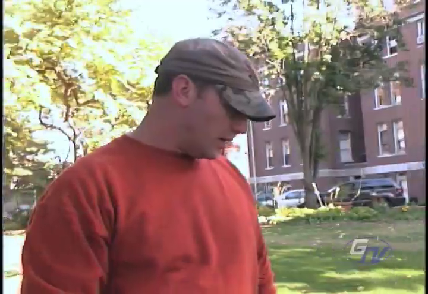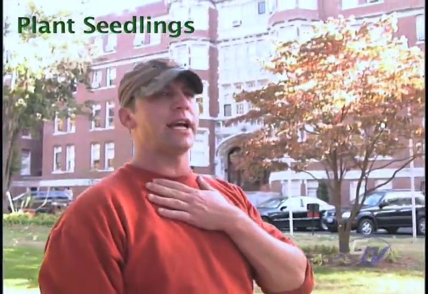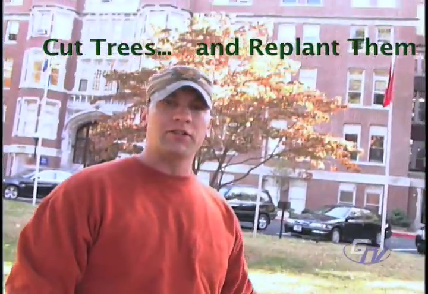The Forest Keepers program locally is a way that you can get involved in volunteering by planting seedlings and actually watching these trees grow up a little bit, big enough that they'll be able to survive, and they get shipped out all over. And so trees that are cut are then replanted. Like on our campus, the city of Webster Groves has a policy that if you cut a tree down, you have to replace it.